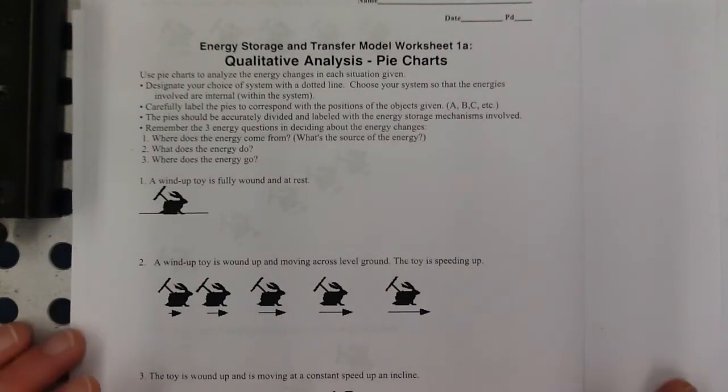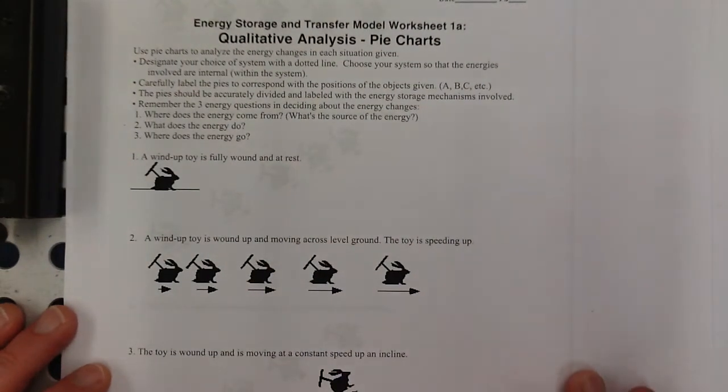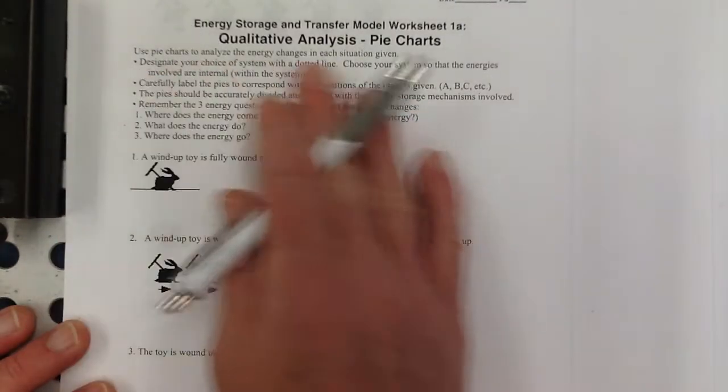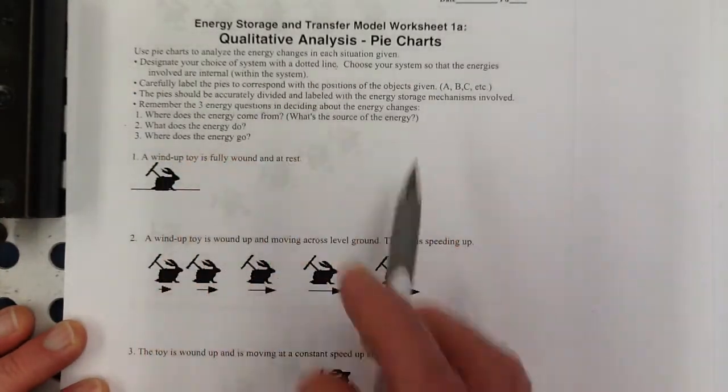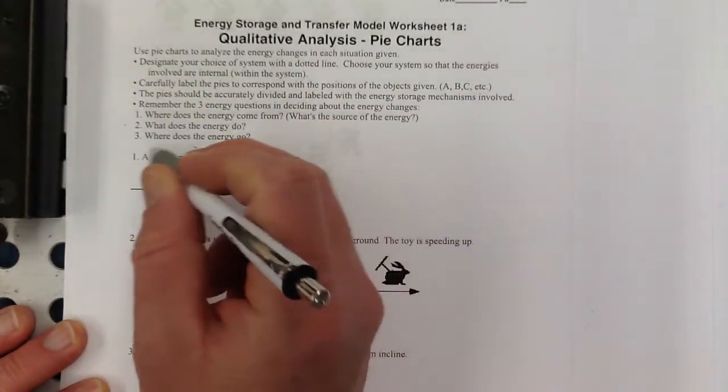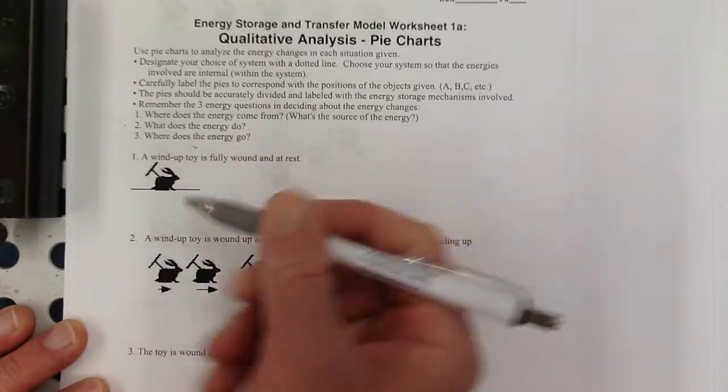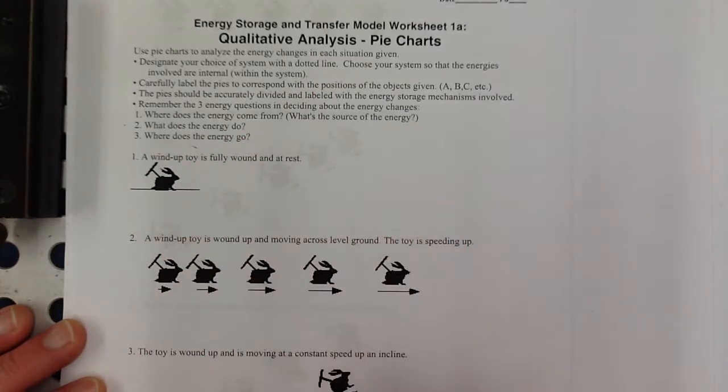All right, time for some pie, some energy pie. Did you read all the directions? Designate your choice of system with a dotted line. For us, our system is just the thing that we're making the energy diagrams for.